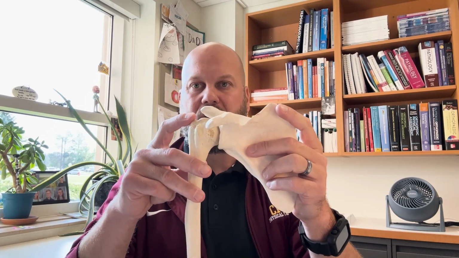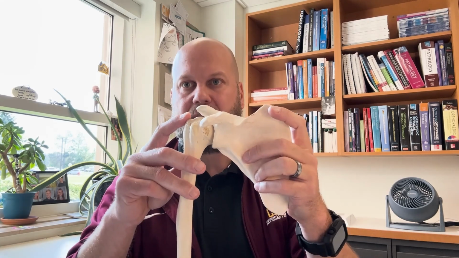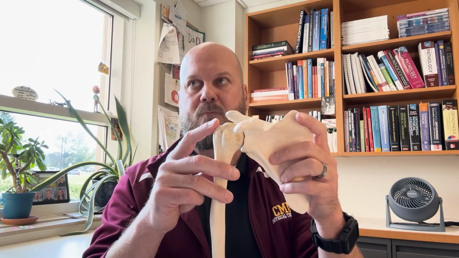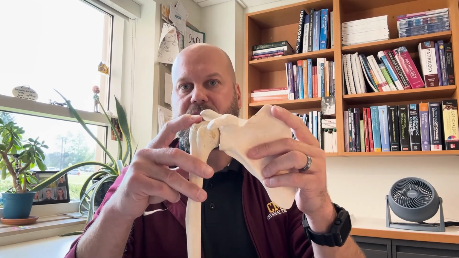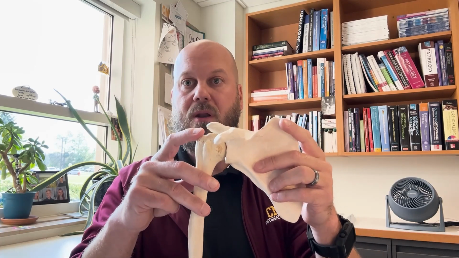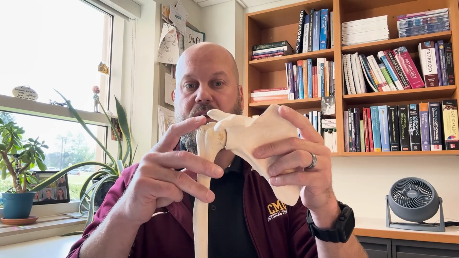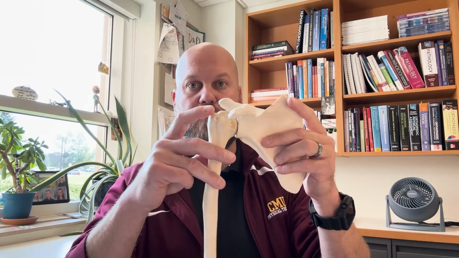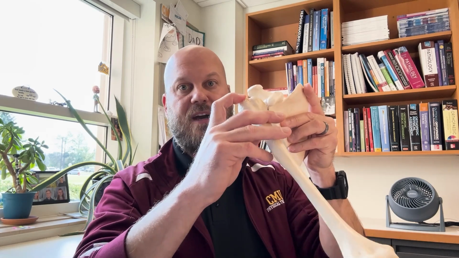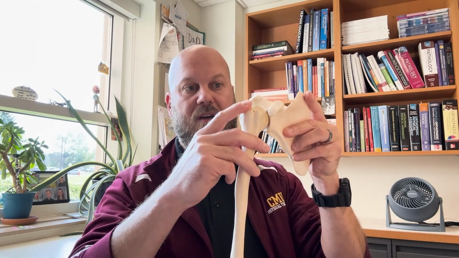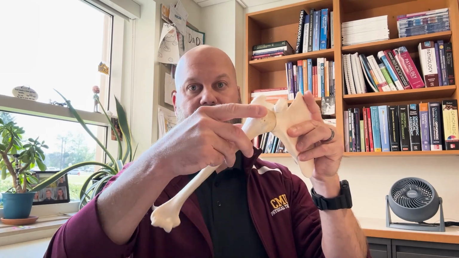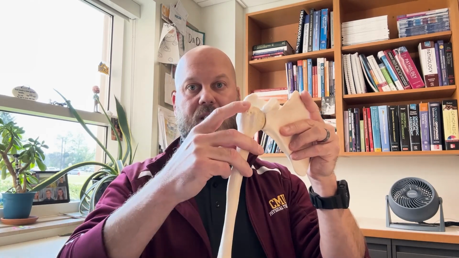I say arbitrary, but as long as we keep it consistent, then each of us will be speaking the same language, so to speak. So we typically pick a superior or lateral point on the moving bone that we will use to describe the motion. In this case, we're going to use the superior aspect of the humeral head. So as I move into flexion, that's going to be a posterior pivot glide. When I move into extension, that will be an anterior pivot glide.